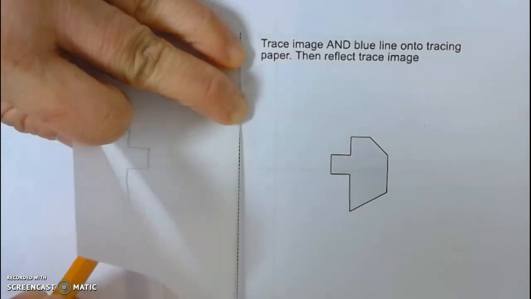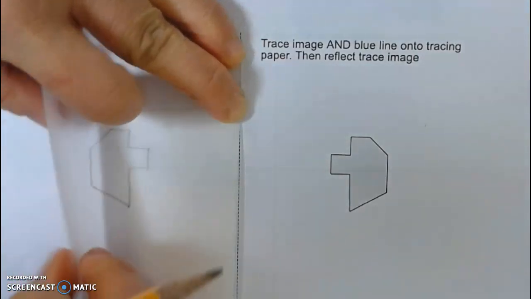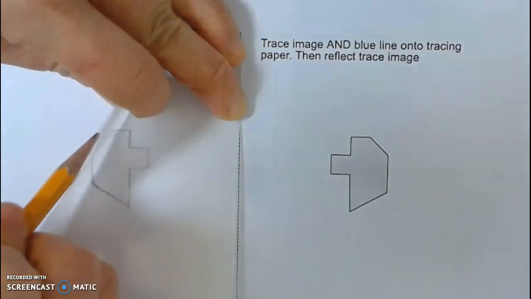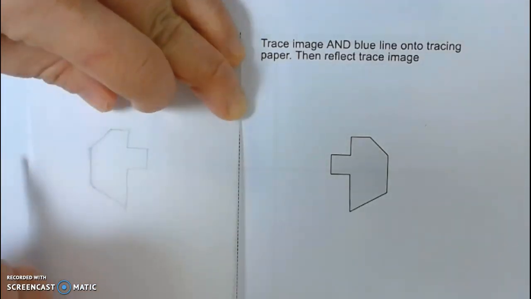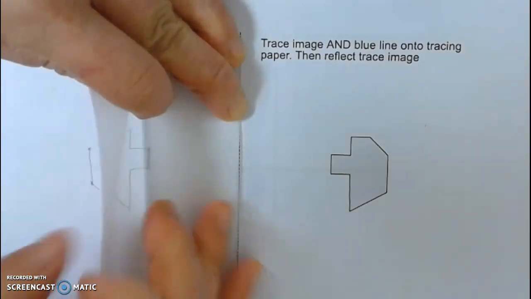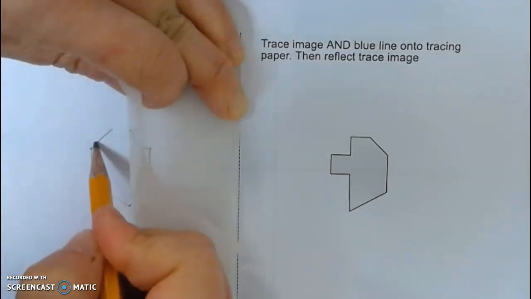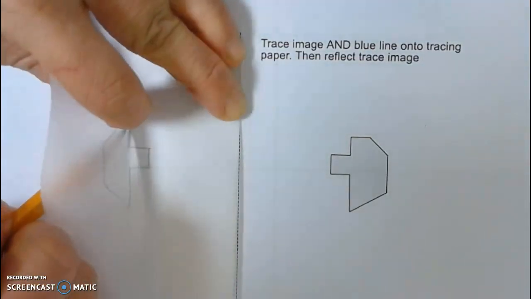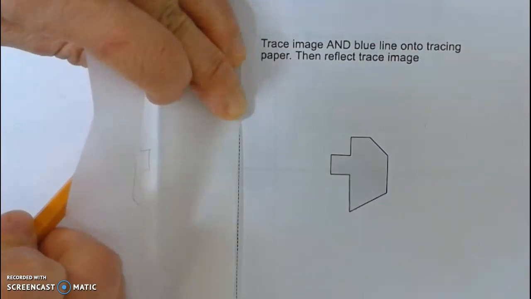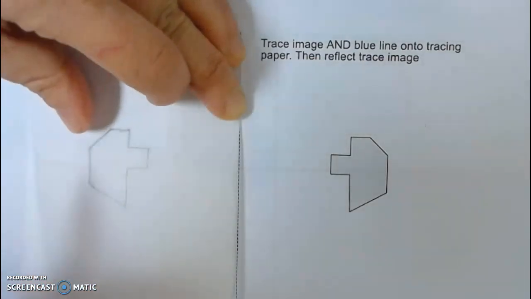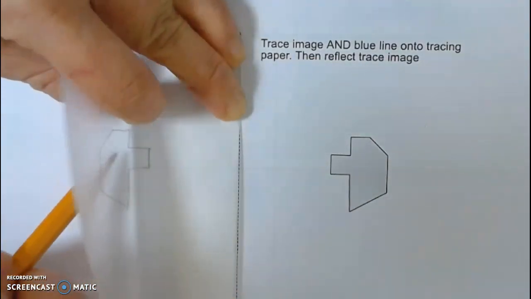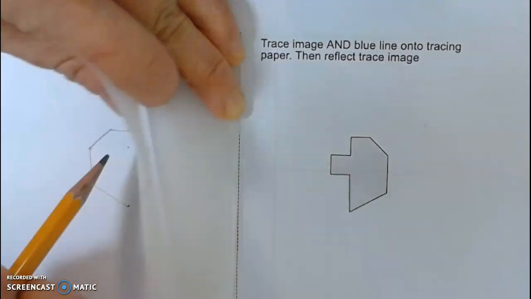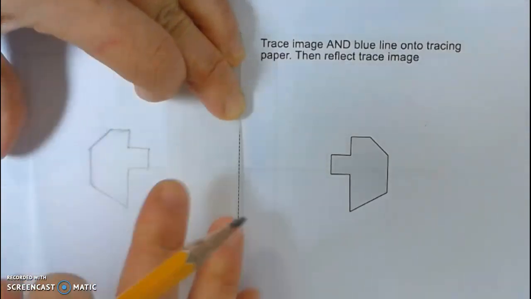And I drew that. And you do the same thing with all of them. Okay, so that's not quite right. Maybe about here. Good, that looks better. So I'm going to draw that. And then I am going to draw that vertex right there. And then I am going to draw this point right there. Check it.